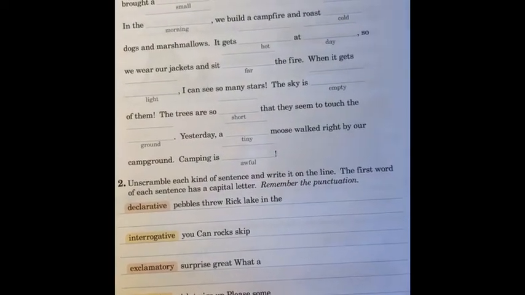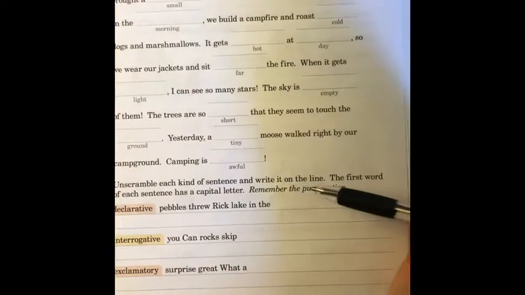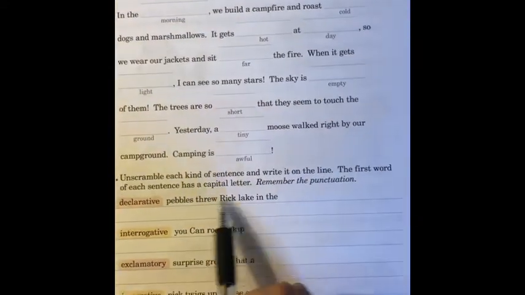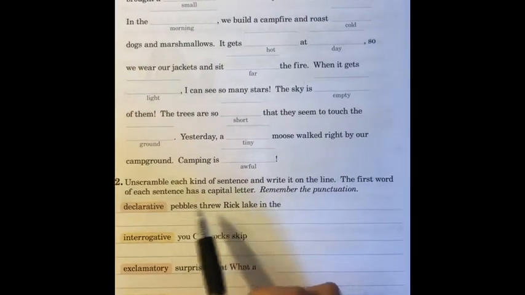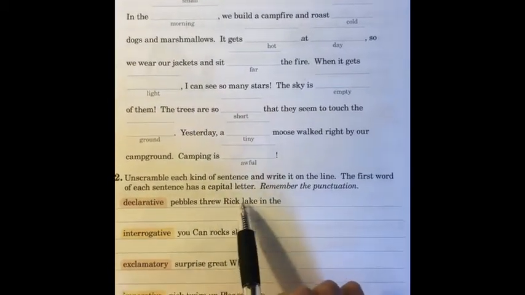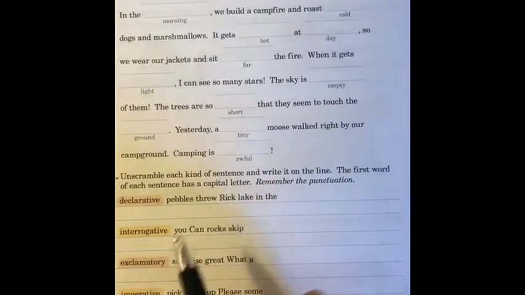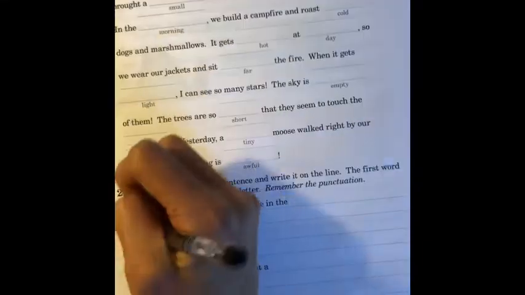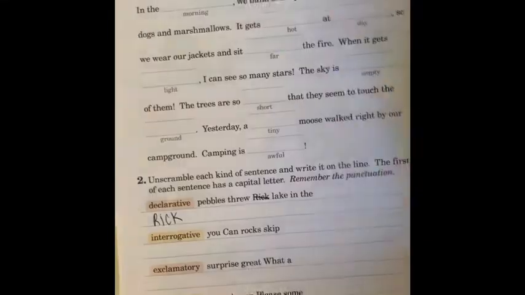The first word of each sentence has a capital letter. So they give you a hint here. And then remember to put your punctuation. So the first word should be the one that has the capital letter. So in the first sentence, pebbles through Rick lake in the. And this is a declarative sentence. So my first word is Rick because it has a capital letter. So we've used that one.